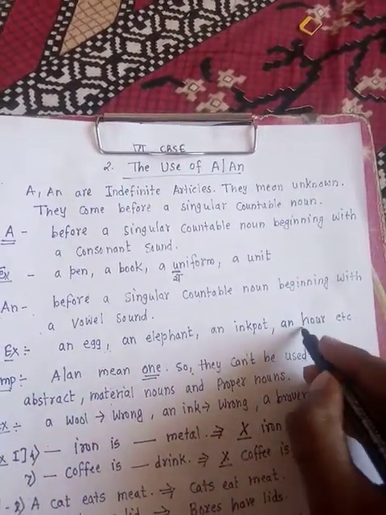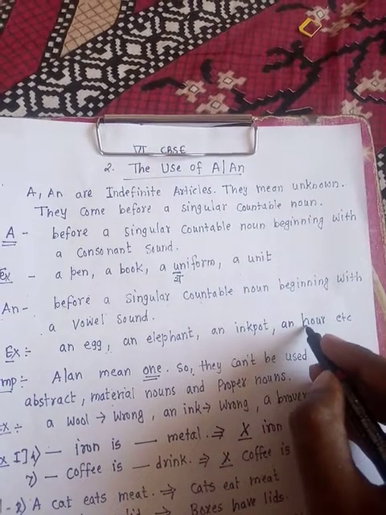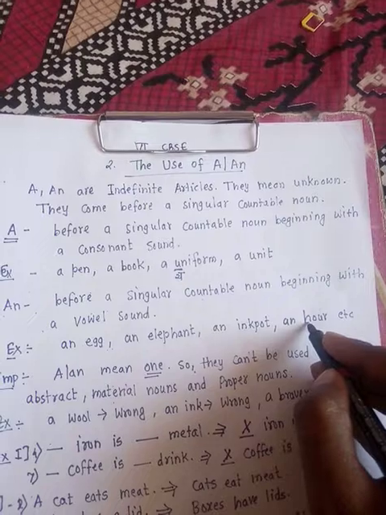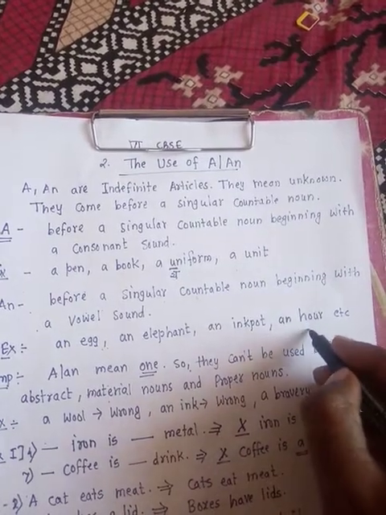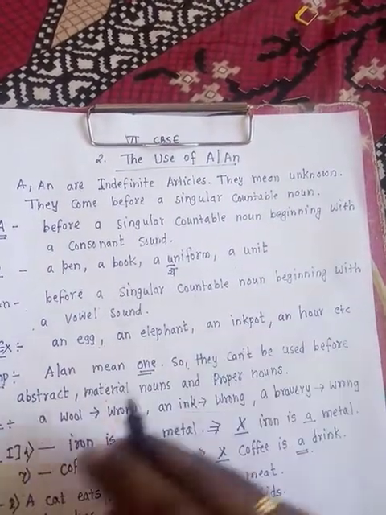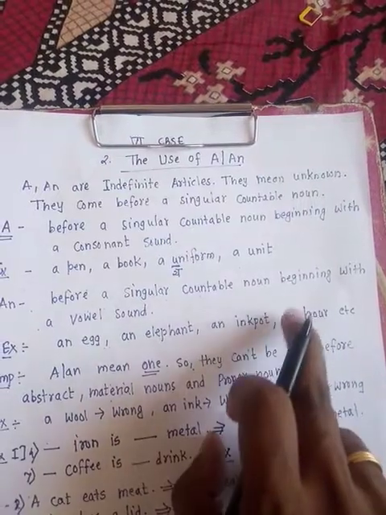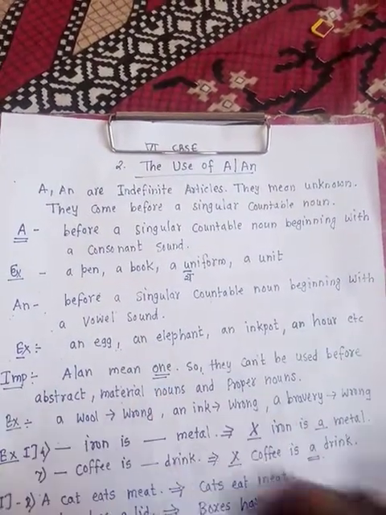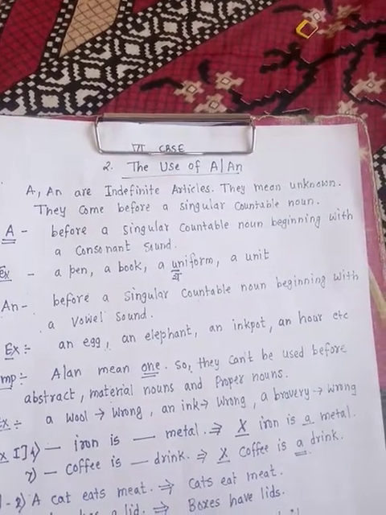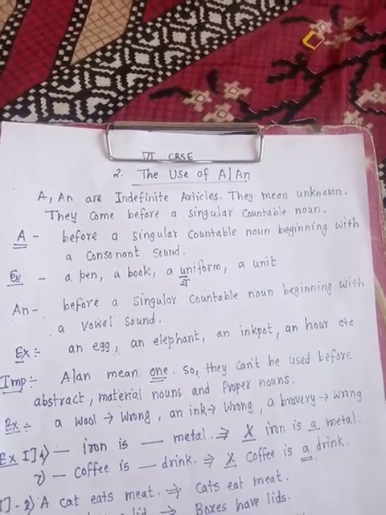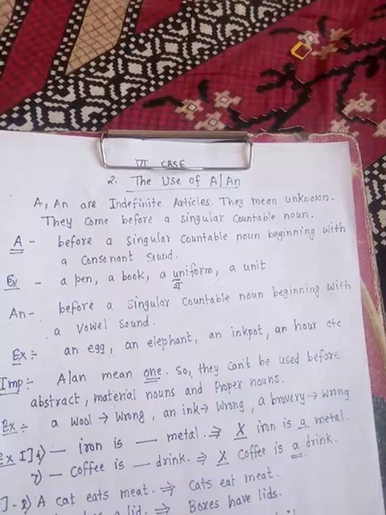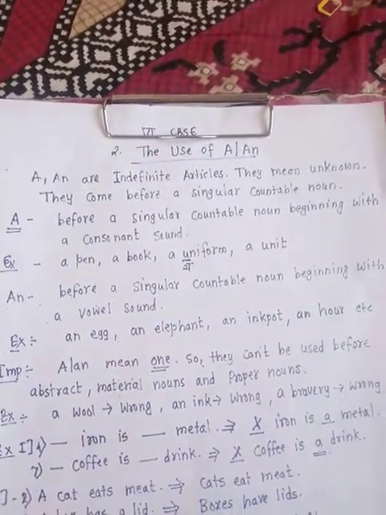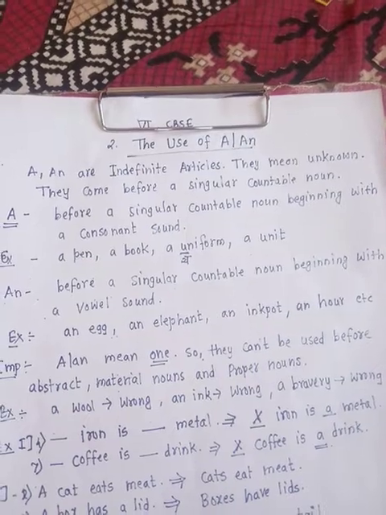See here, look at this word hour. It begins with a consonant letter, but it is not pronounced as a consonant. The pronunciation begins with a, an r. So an hour, because it begins with a vowel sound. Remember that a and an mean one. So you cannot use them before plural nouns, and you cannot use them before abstract, material and proper nouns.